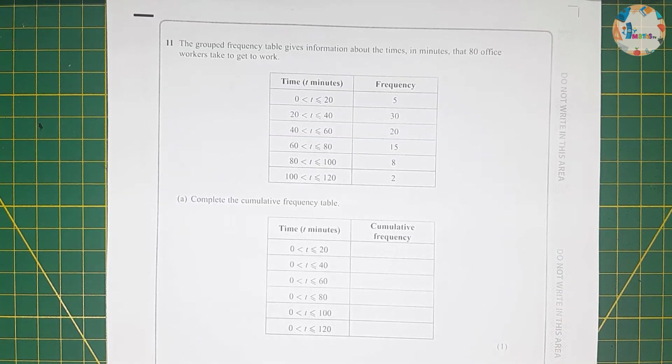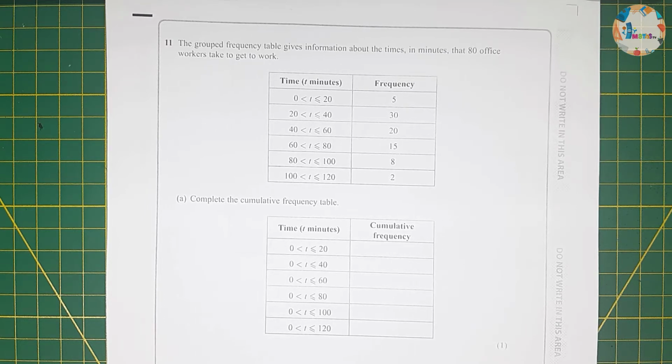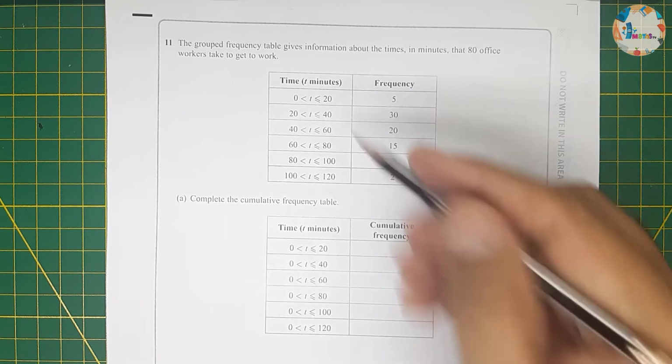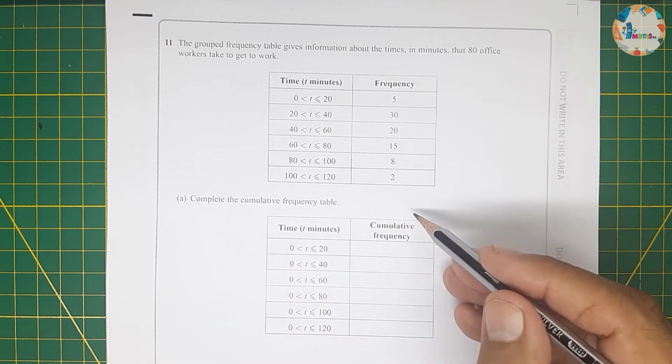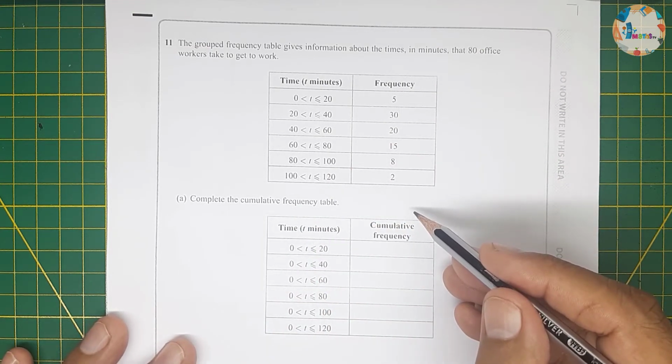Question number 11. The grouped frequency table gives information about the times in minutes that 80 office workers take to get to work. The ranges are provided, frequencies given. Complete the cumulative frequency table.